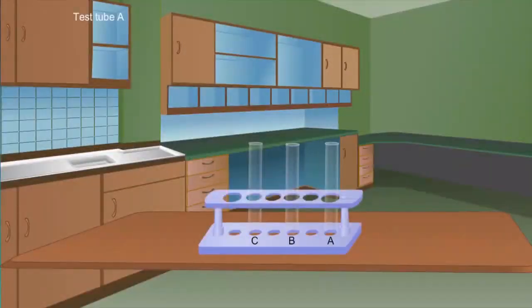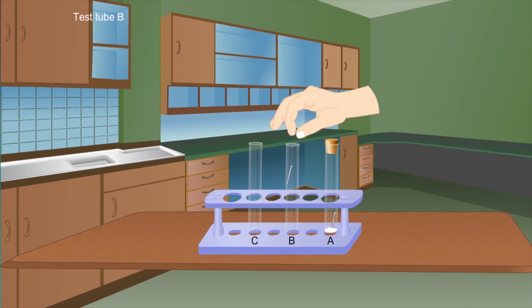So what we will do is place the brightly polished iron nail along with fused calcium chloride in the test tube A and plug it with the help of a cork. So this will be our test tube A. The fused calcium chloride keeps the air in the test tube dry as it absorbs all the moisture from the air. So here we do not have moisture.